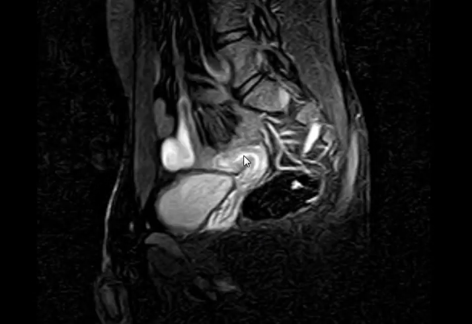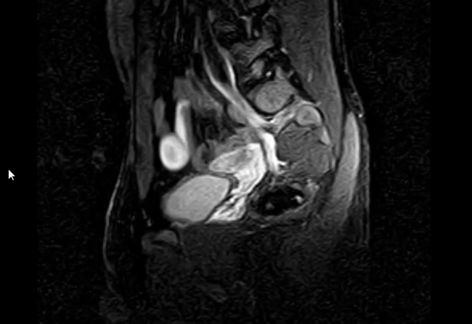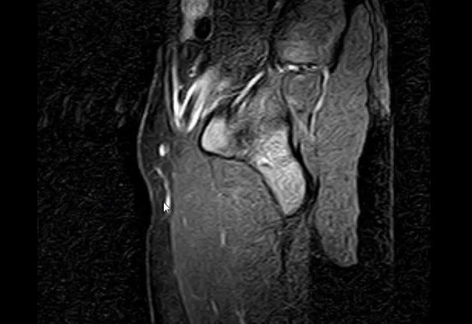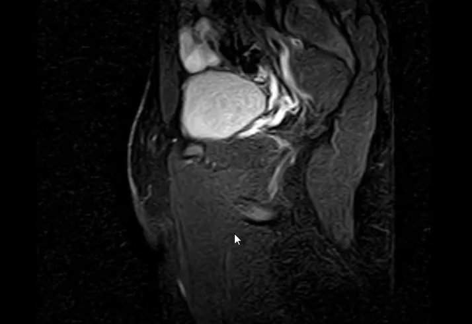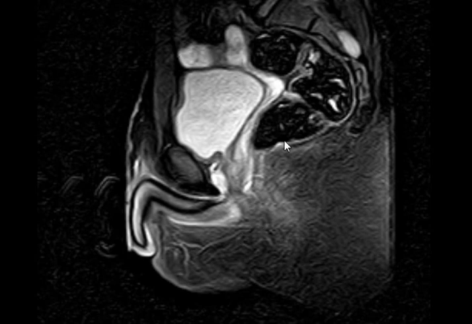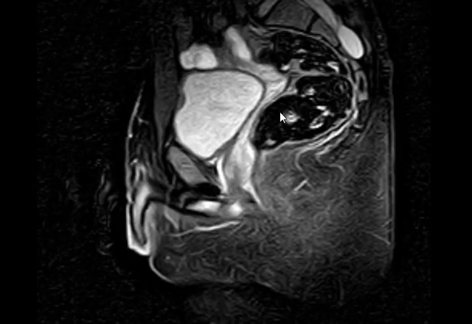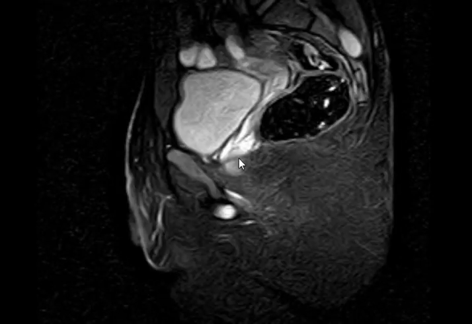Infantile uterus, okay. Small size. What about the vagina? Is it present or not? This is cervix. Let me help you a little bit. Let's see this one. What's going on here? Yeah. What else? The vagina is present or not?